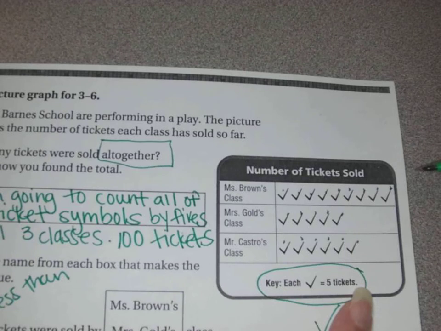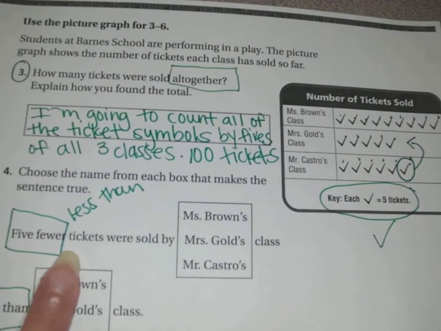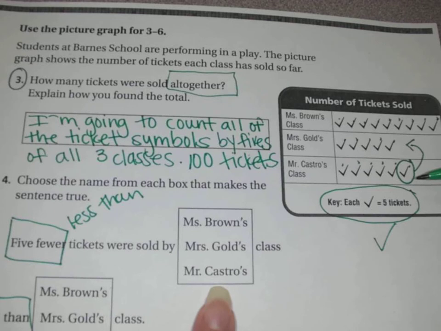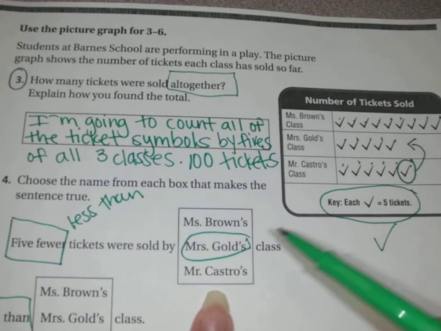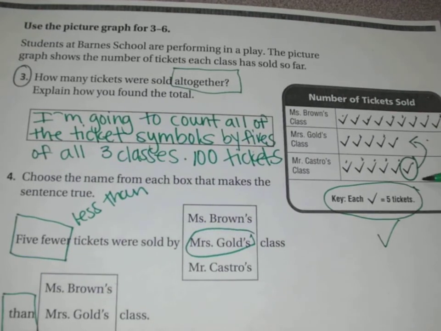As you can see, Miss Castro's class right here has 1 more check mark than Mrs. Gold's class, right? But the question says 5 fewer tickets were sold by blank. Well, it's the opposite. If Miss Castro's class sold 5 more, because each check mark stands for 5, right, guys? 5 tickets. That lets us know Miss Gold's class has 5 fewer tickets than Miss Castro's class.